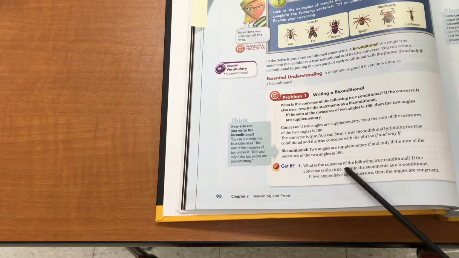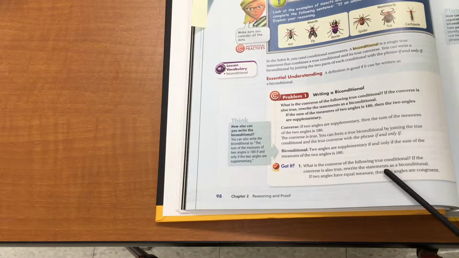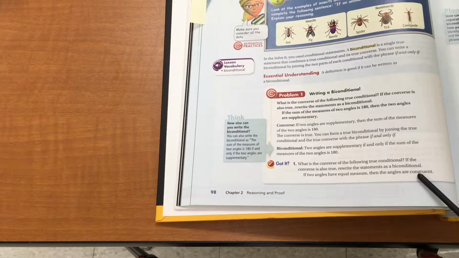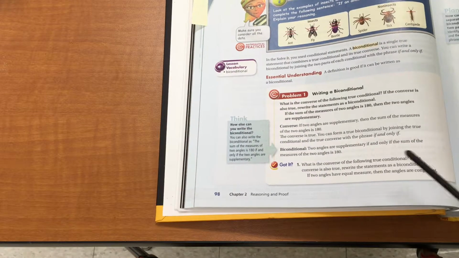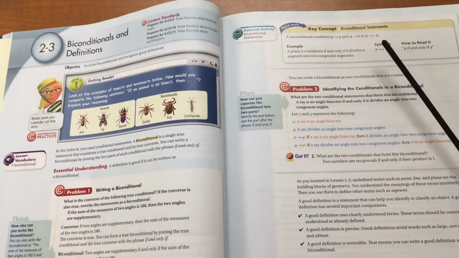What is the converse of the following true conditional? If the converse is also true, rewrite the statement as a biconditional. If 2 angles have equal measures, then the angles are congruent. Okay, so go ahead and do that on your own. Next, take some key notes on this.